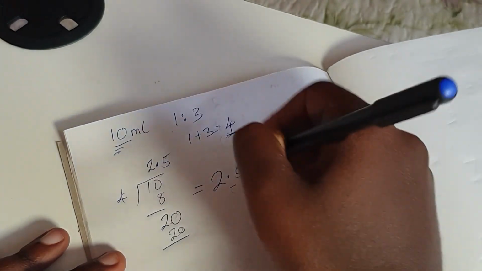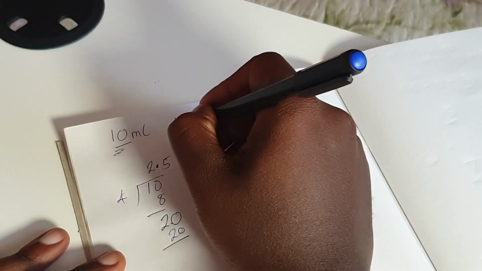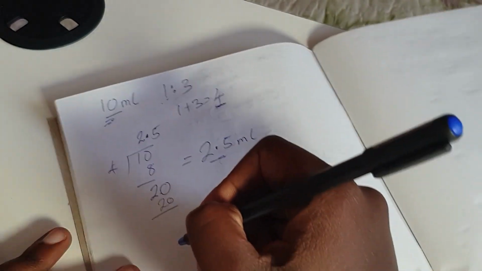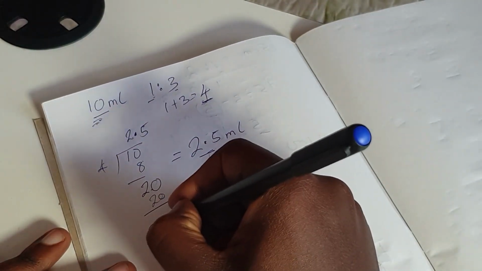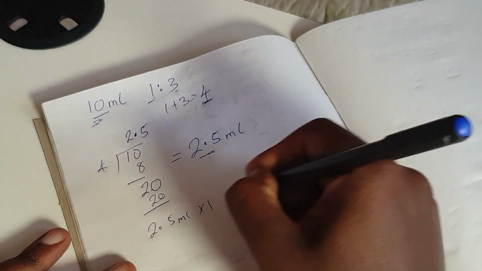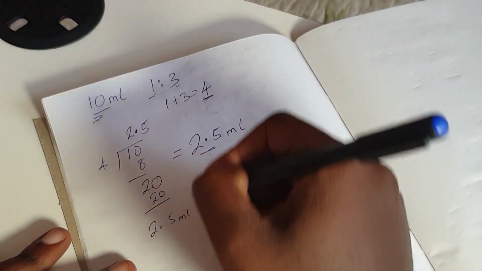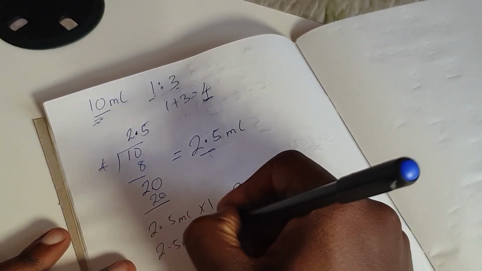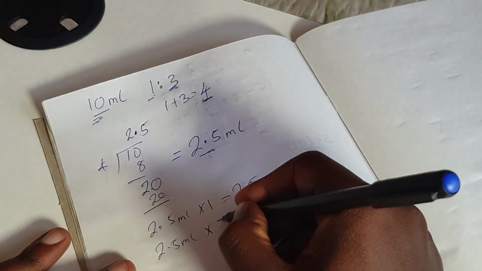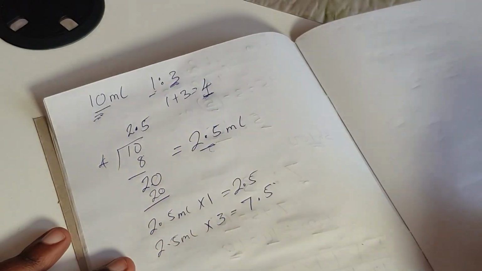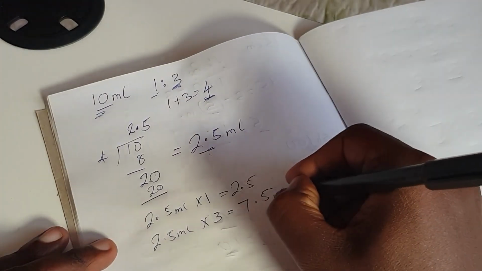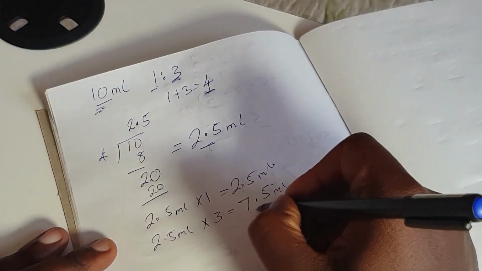So now to share 10 ml into the ratio 1 to 3, you take 2.5 ml, the value of each unit, and you multiply by the value of the ratio. So 2.5 ml times 1, which is 2.5, and 2.5 ml times 3, which is, if I'm not wrong, 7.5 ml. And that's how you share.